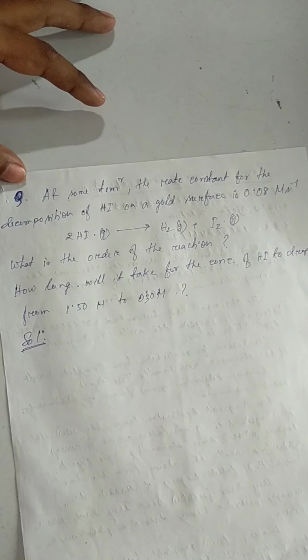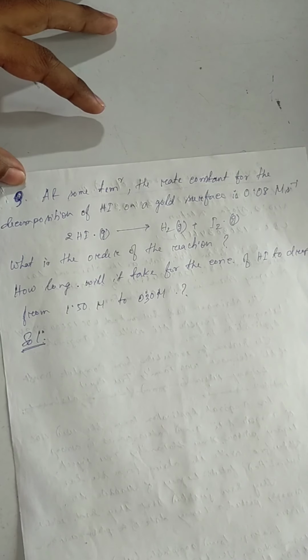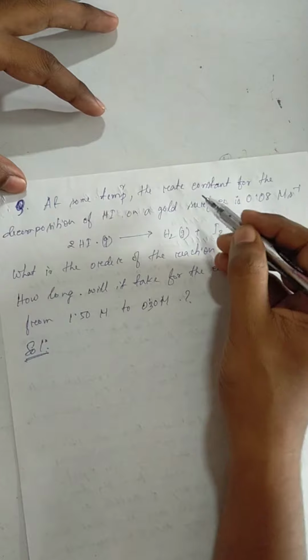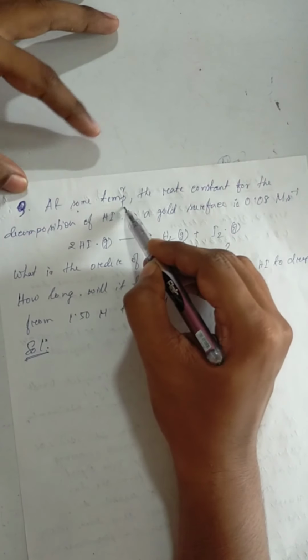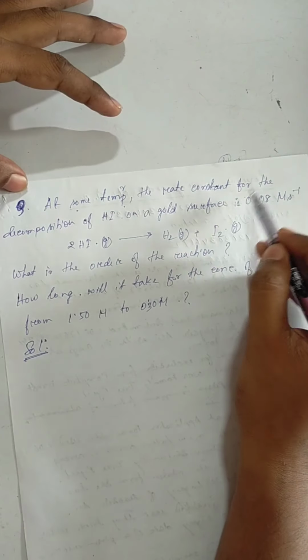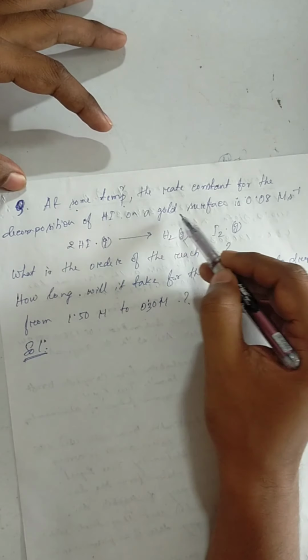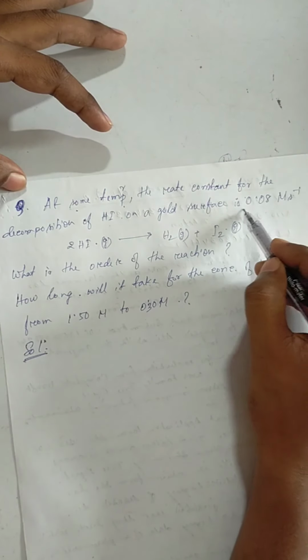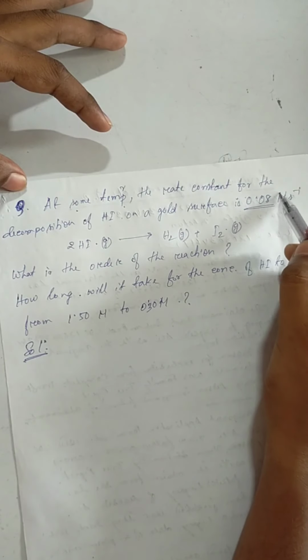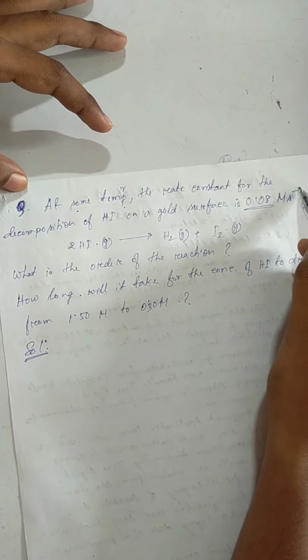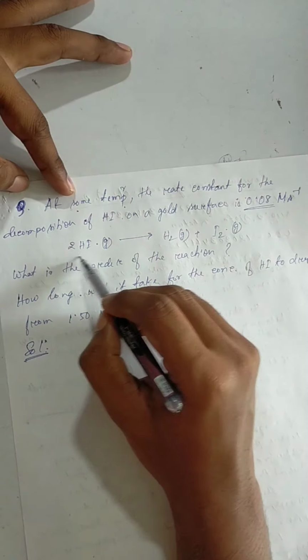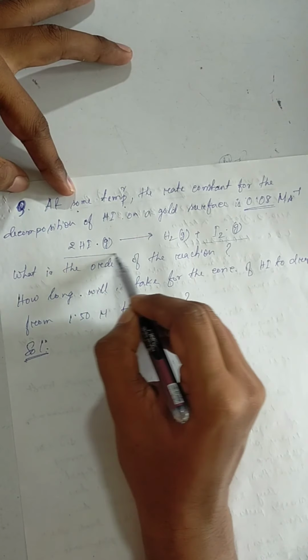Next problem. At some temperature, the rate constant for the decomposition of HI on a gold surface is 0.08 molarity second inverse. So this is the reaction.